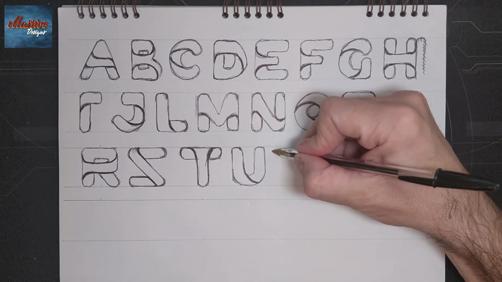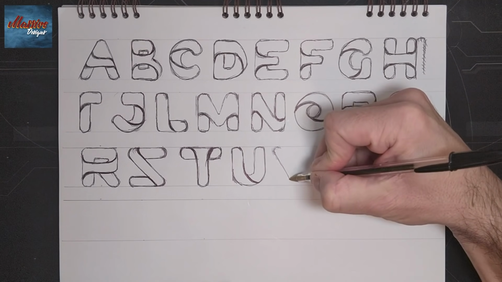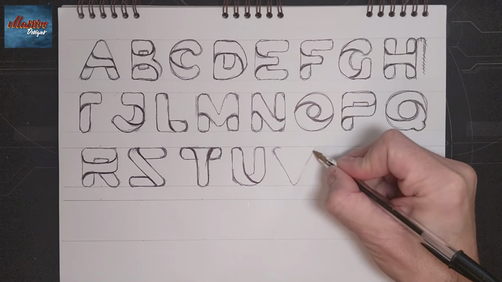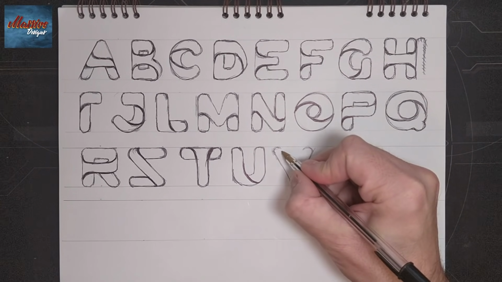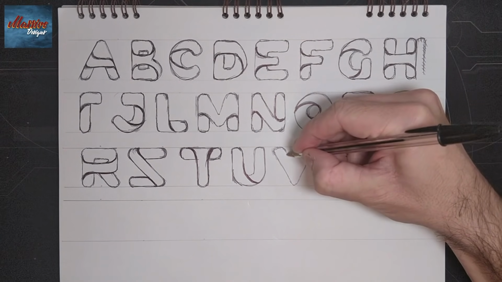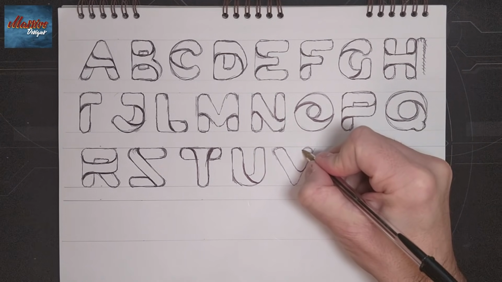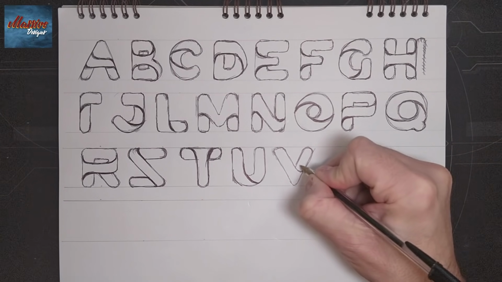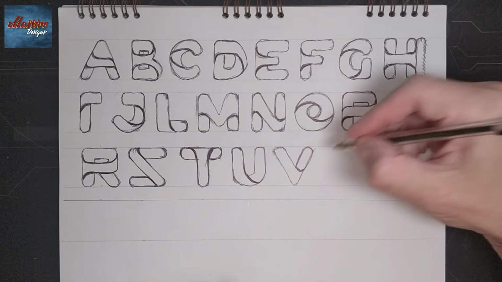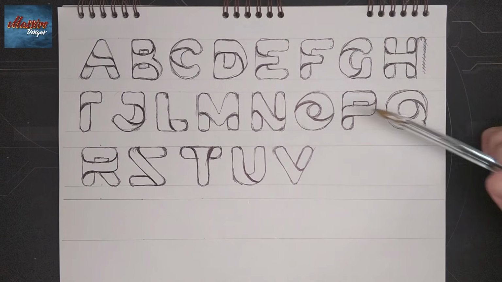Now for the V, it needs to be something like this, and goes up, and again does this inside shape, and this one, the left side, we can almost bring it, because this one closes it, right? So we can do something like this, okay?